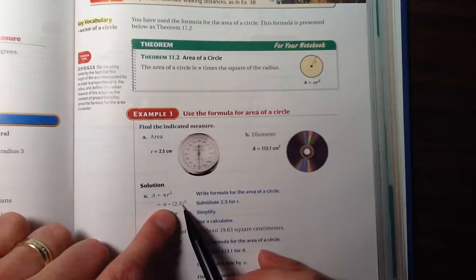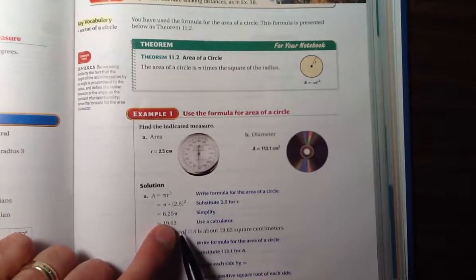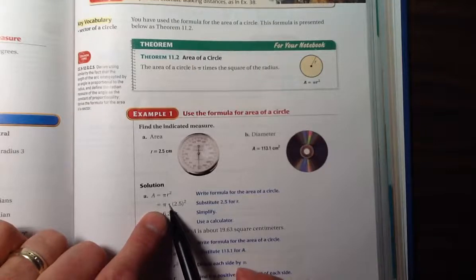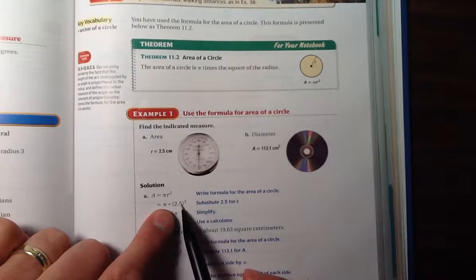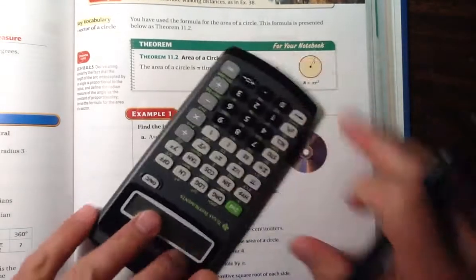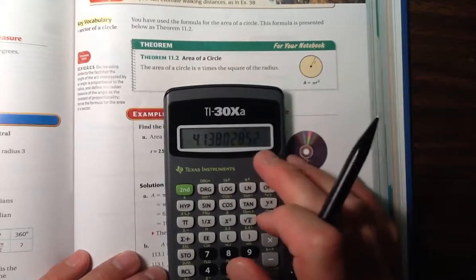And so my radius goes in, my 2.5 goes into my radius, and that's a piece of cake. That should be no problem either on your calculator. So pi times 2.5. And you guys remember where the squared button is on your calculator here? So let's go ahead and do that.